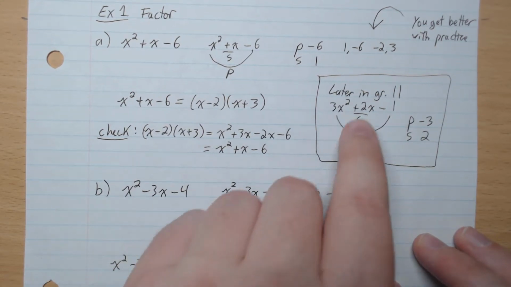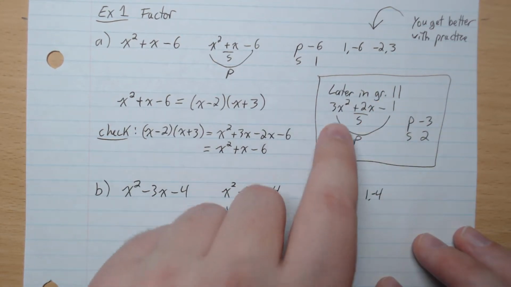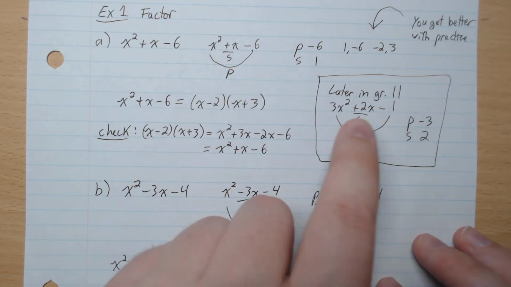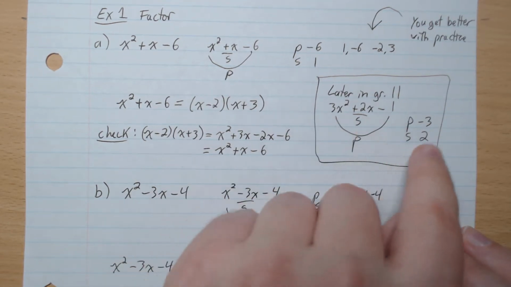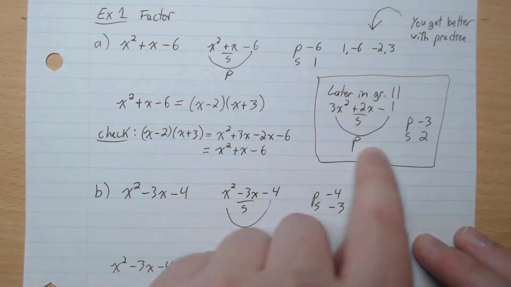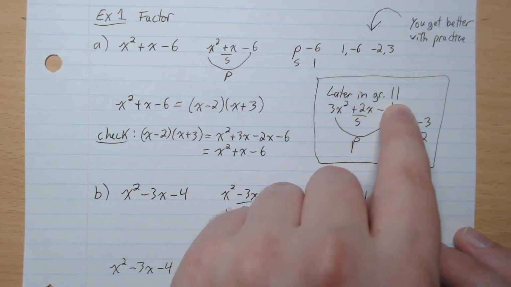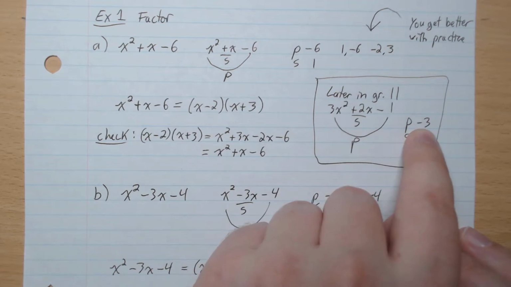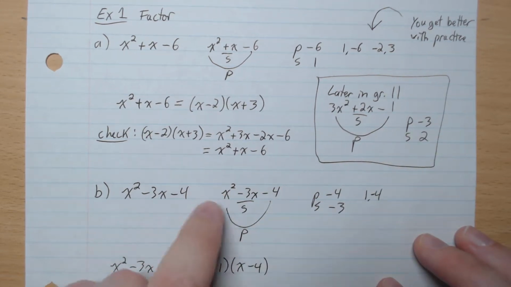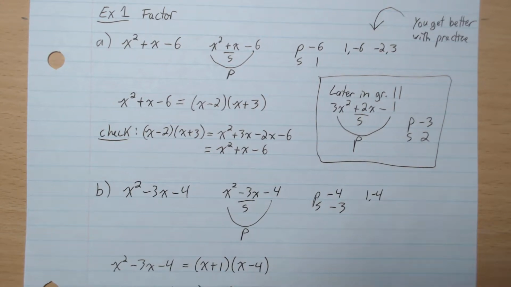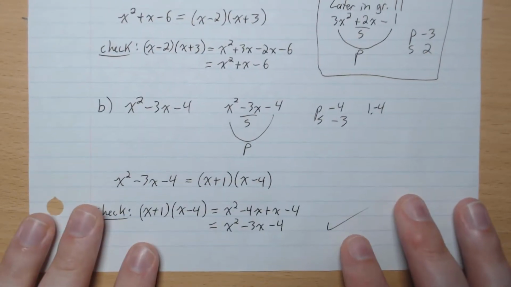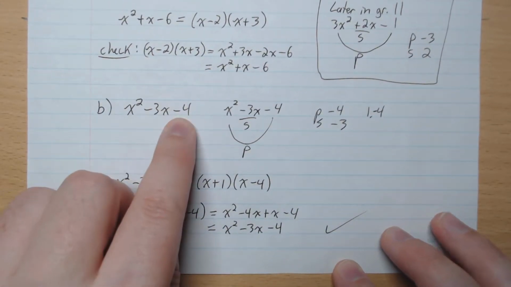The reason is because later in grade 11, we're going to look at the product when a is not 1, right? It could be a 3, for example. And so the method in this type of polynomial is 3 times negative 1 as your product. So if we're doing this now just to get in that habit, it'll help you later in grade 11. Okay, so B. x squared minus 3x minus 4.